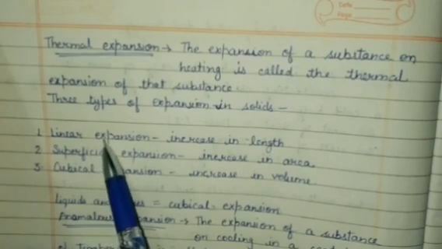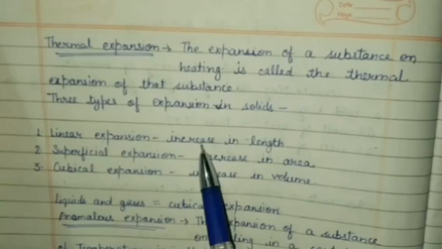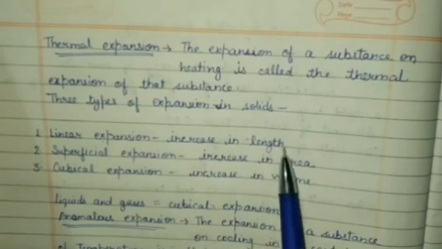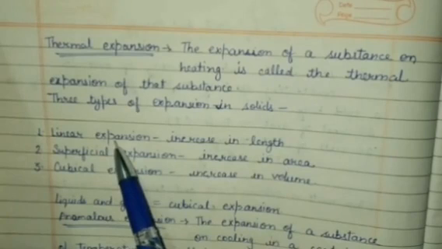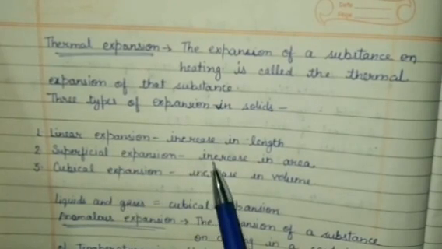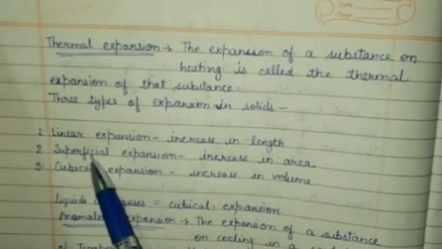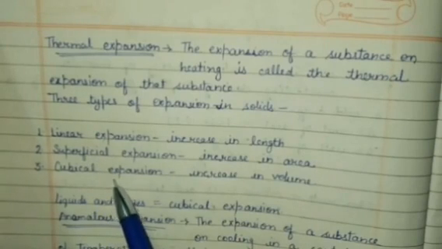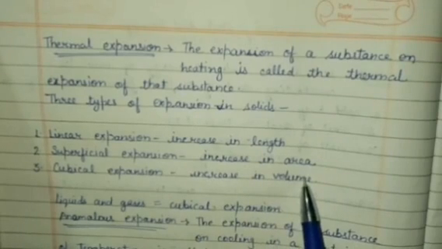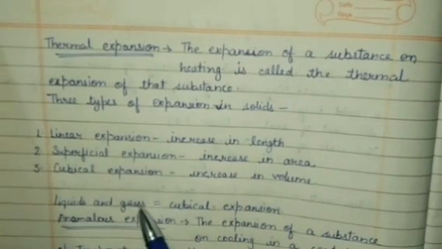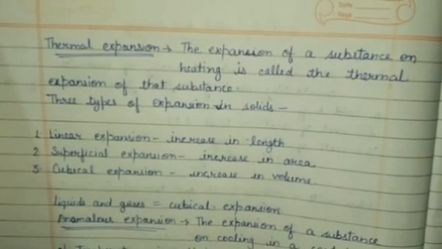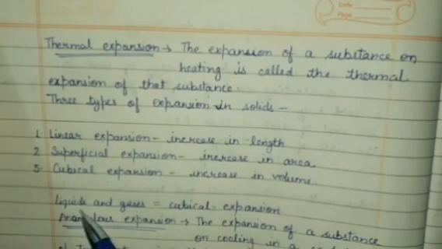Number one, linear expansion. When there is an increase in length of the substance, it is called linear expansion. Increase in area of the substance is called superficial expansion, and cubical expansion is increase in volume. Since liquids and gases do not have any definite shape or size, they have only volume. So only cubical expansion is seen in liquids and gases.